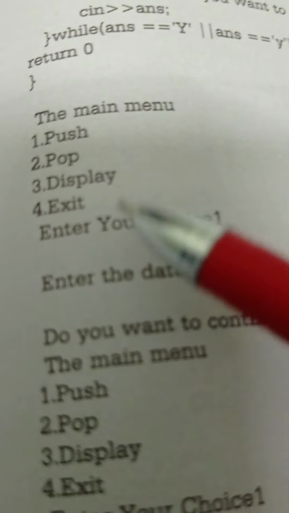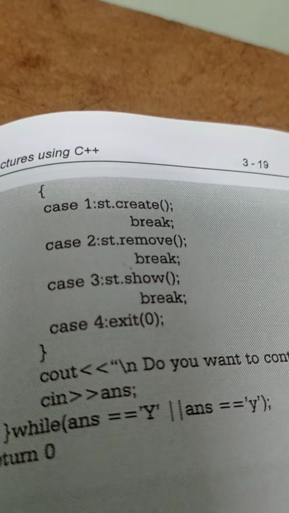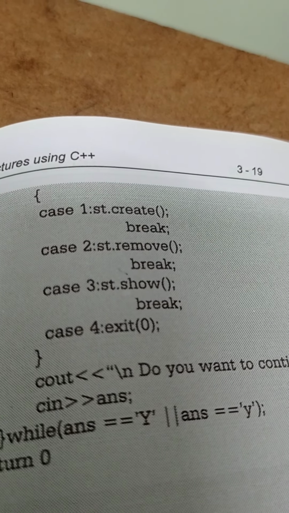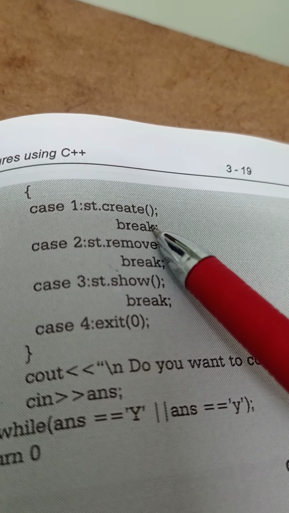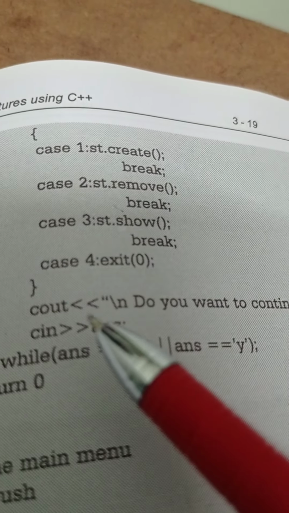Suppose you enter 1, what is that? Push. When 1 is push, then here case 1, create the function. It will go to the create function, it will take the data, and using the push function it will insert the data into the stack. Then break means when break executes, it comes out of the switch and it will execute what?